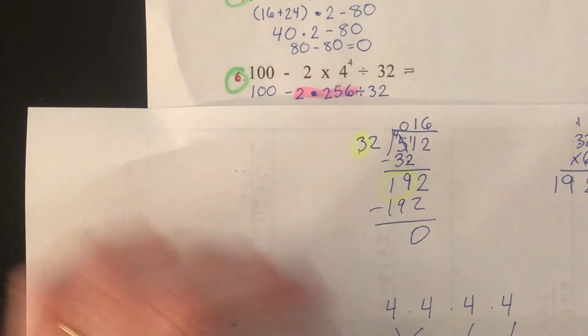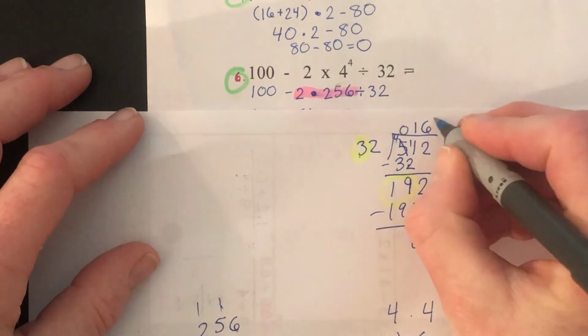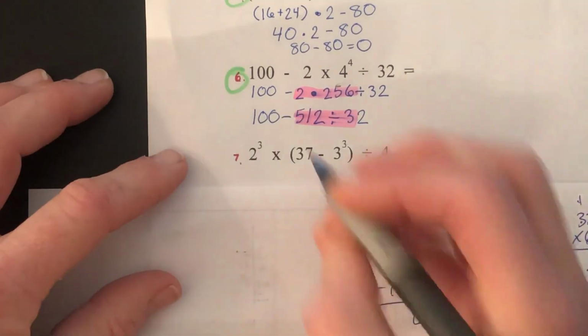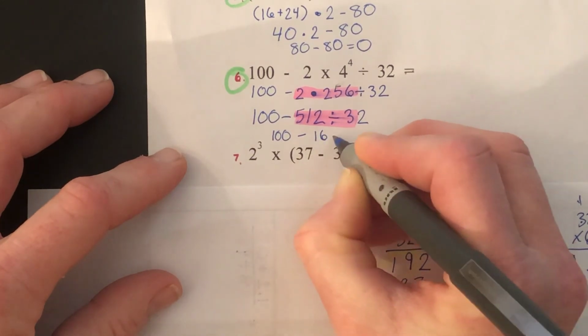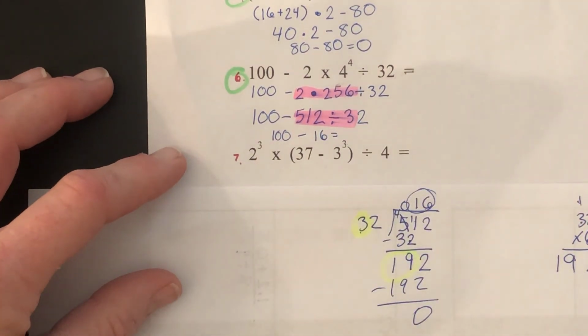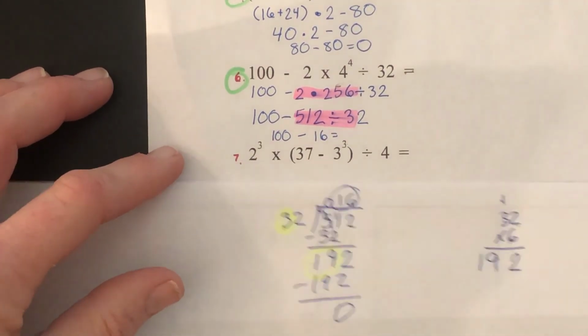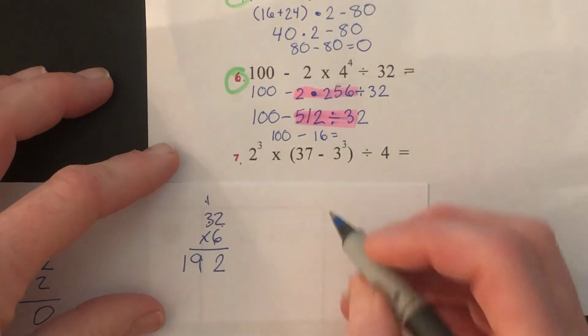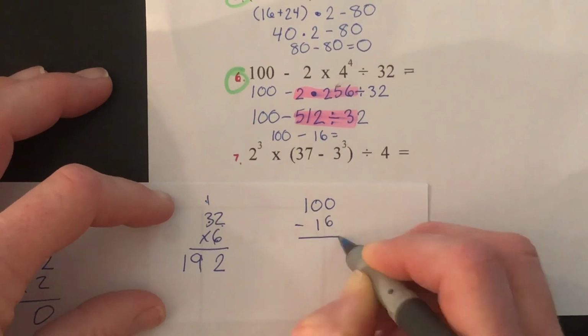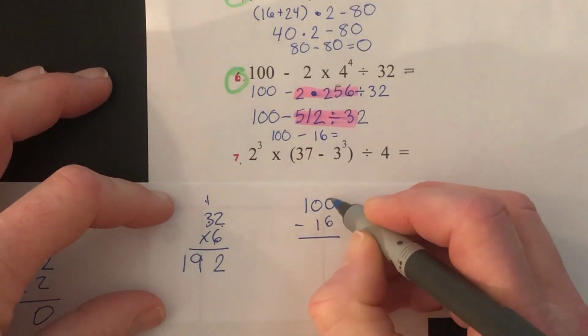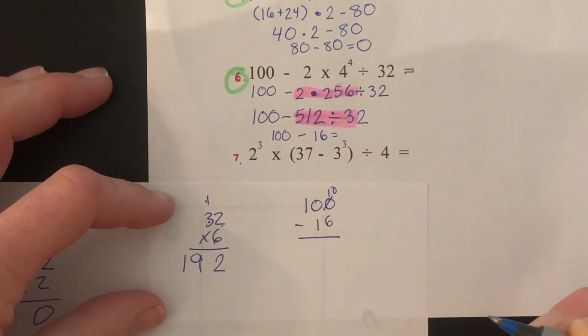All right, so 16. So now I have 100 minus 16 equals, I can do that in my head, but for the sake of this video, I will do that. Got to regroup. This 0 becomes 10.